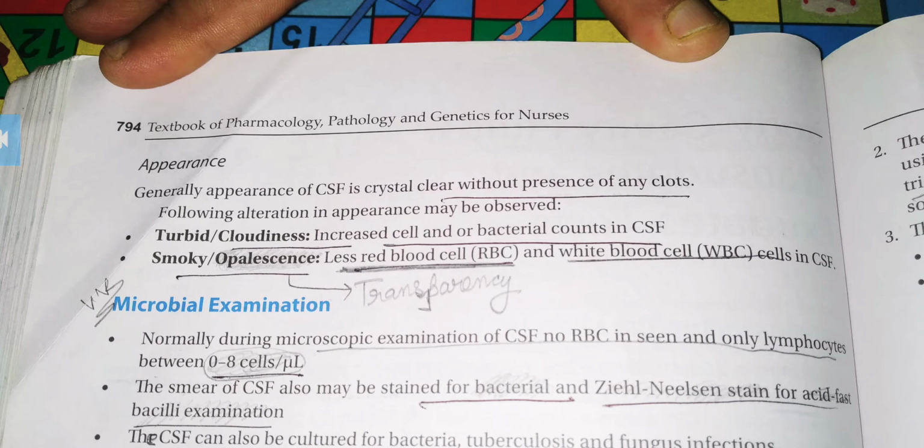Now moving next is the appearance. This is also a gross examination. Generally, the appearance of CSF is crystal clear without the presence of any clot. The following alterations in appearance may be observed. Turbid or cloudy, meaning increased cell or bacterial counts in the CSF. Then smoky or opalescent, meaning fewer red blood cells and white blood cells are present in the CSF. These are the colors which may indicate the following things.